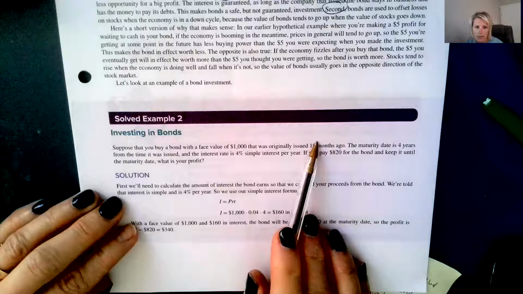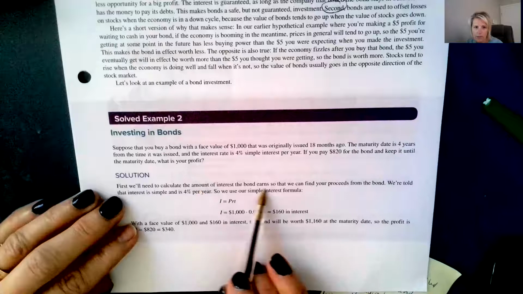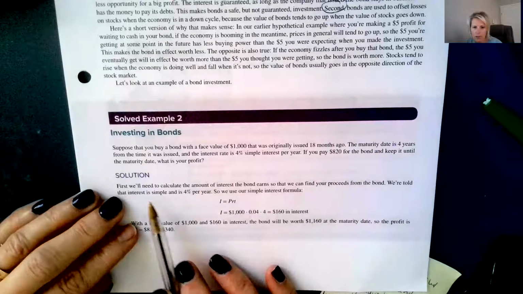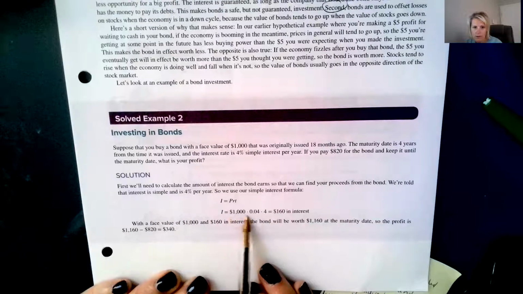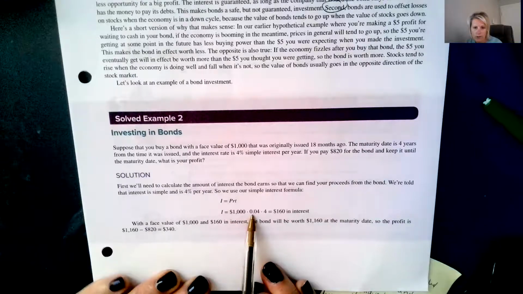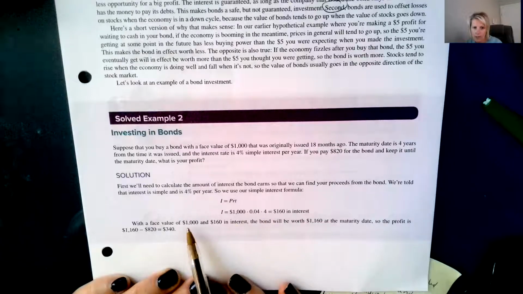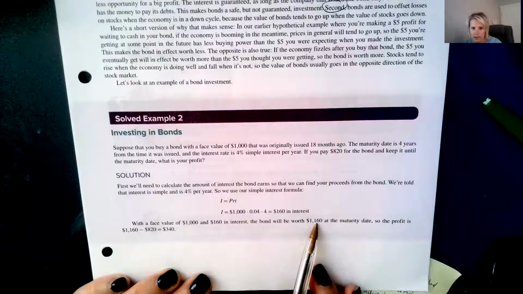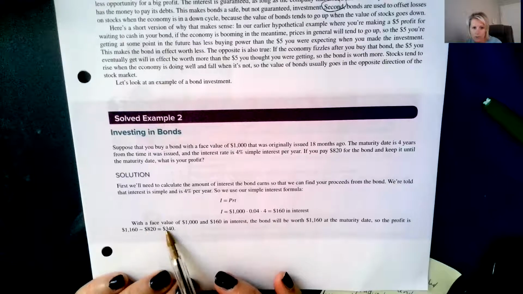So it says, first we'll need to calculate the amount of interest the bond earns so that we can find your proceeds from the bond. We're told that interest is simple and is 4% per year, so we use our simple interest formula. So invested 1,000, right? 0.04 for the 4% times 4 years is $160 in interest. With a face value of 1,000 and 160 interest, the bond will be worth $1,160 at the maturity date. So the profit is $340.